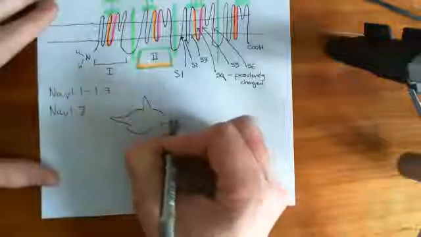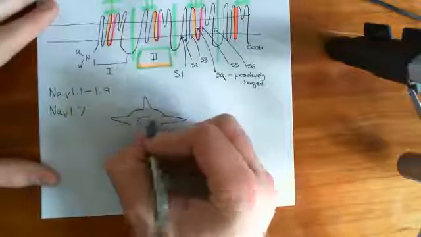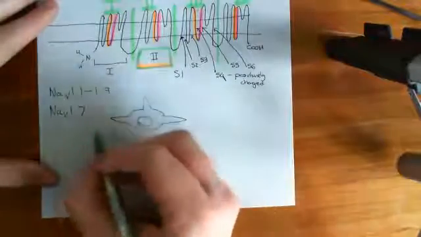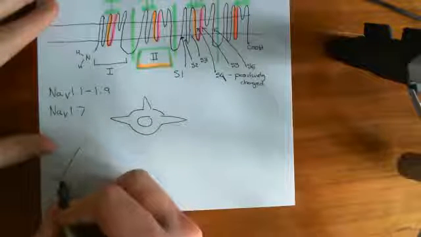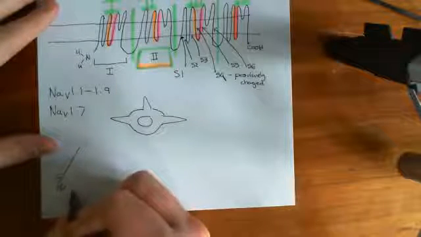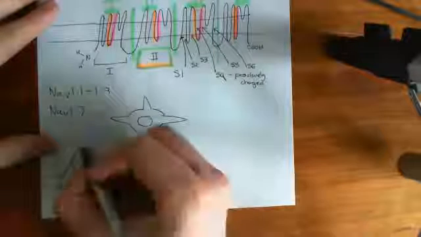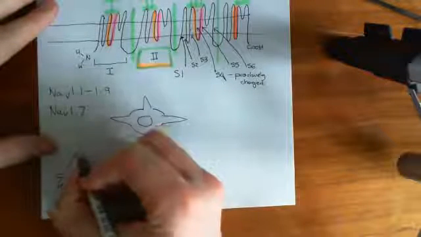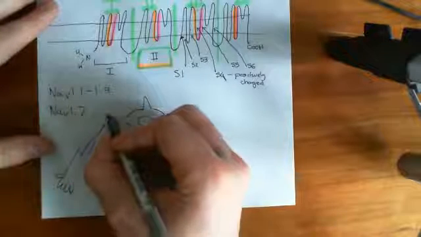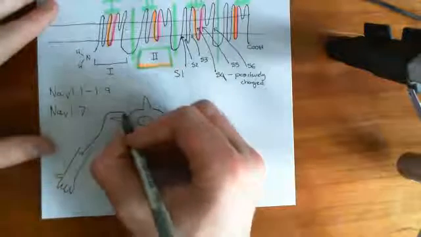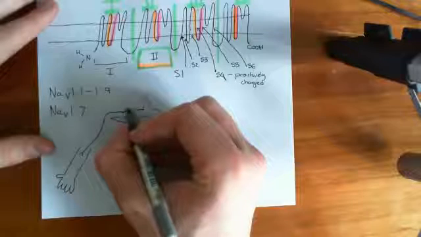There is supposed to be a vertebra, and let's say you have your arm down here, and in that arm you have neurons that are receptive to pain, and those go all the way up to enter your spinal cord, and they have their cell bodies in the dorsal root ganglia, which are around here.